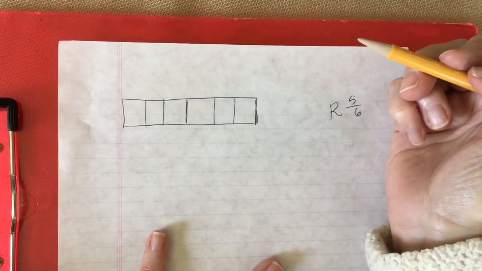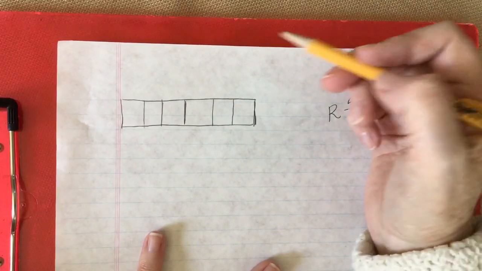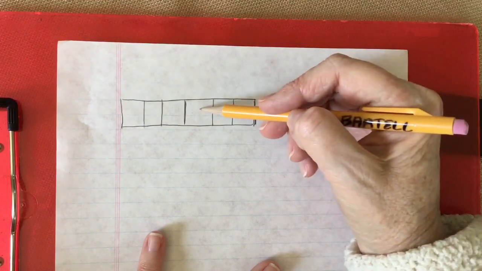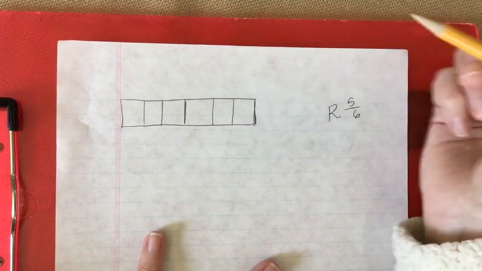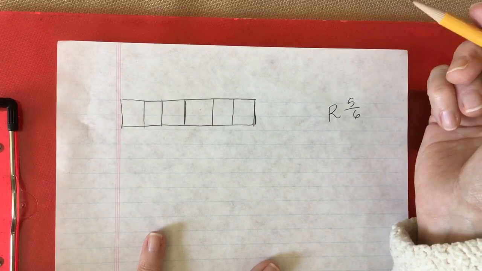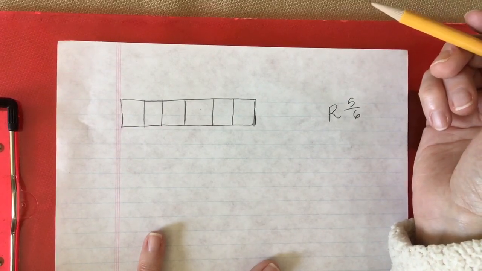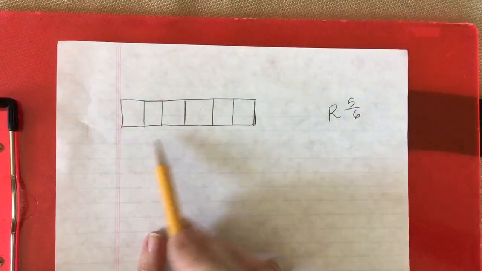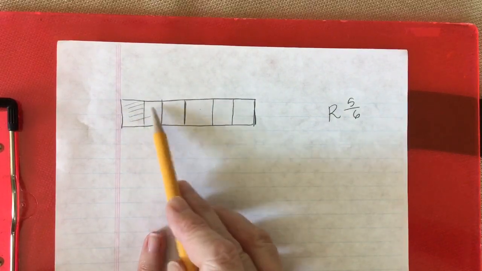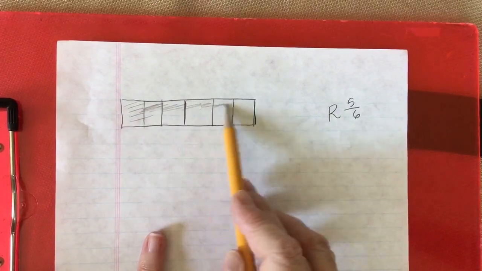Now, boys and girls, please remember these are the exact same size and shape. Don't judge me that this is bigger. It's not supposed to be. They're supposed to be exactly the same size and shape, okay? So he did 5/6. So 1, 2, 3, 4, 5. There we go.